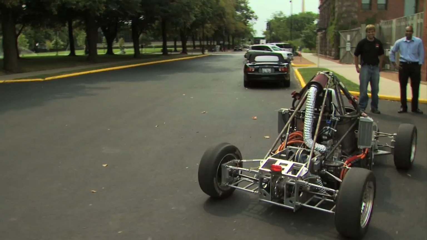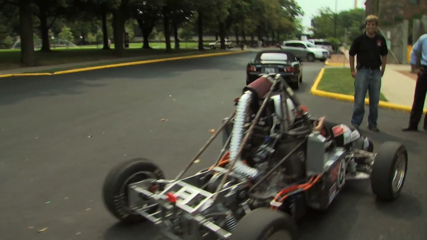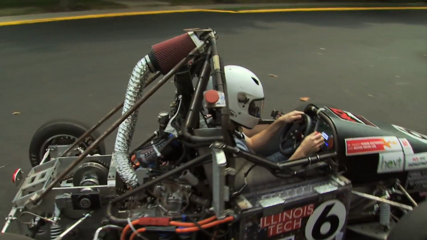Now we have our speed racers back. That's right. All right, how was it? I can't believe that whole time I was driving on electricity. That's amazing. That was so awesome.